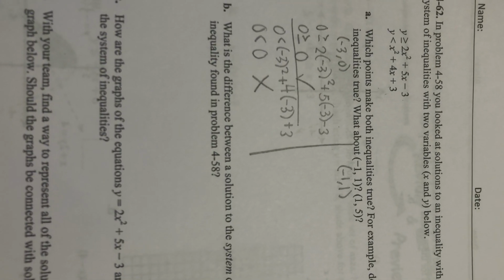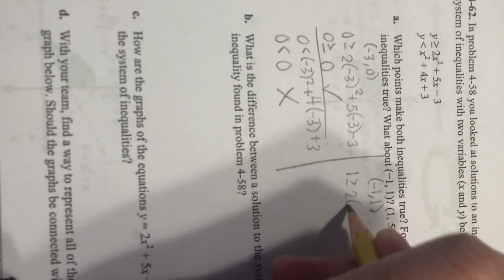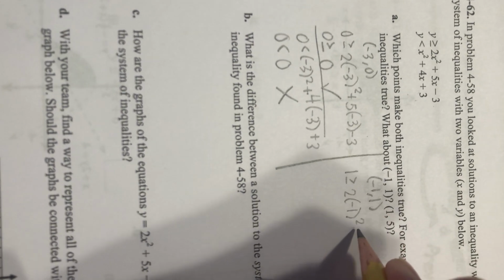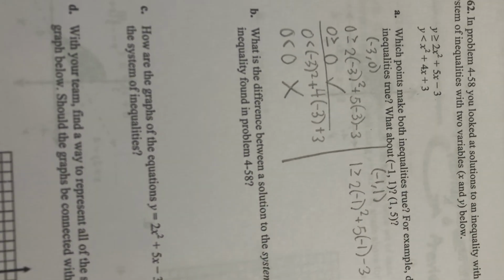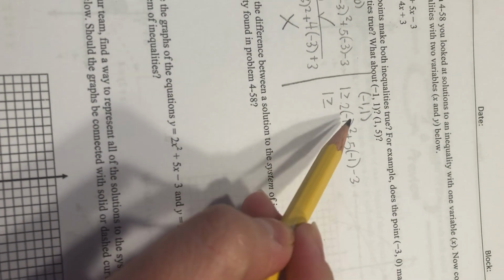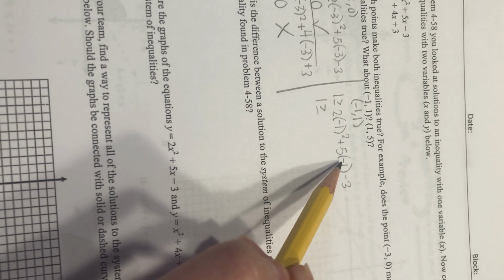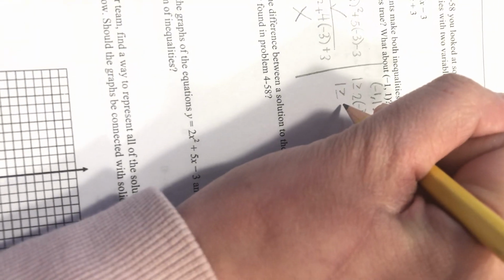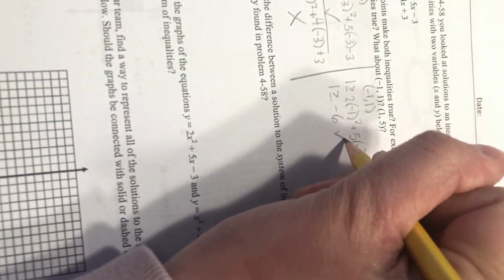I apologize if it gets blurry at some points, but 1 is greater than or equal to 2 times -1 squared plus 5 times -1 minus 3. Again, you can plug that into your calculator or just do it in your head. So that's 2 times 1 is 2. 2 minus 5 is -3, and -3 minus 3 is -6. So is 1 bigger than or equal to -6? That is definitely true. Plug into the other one.